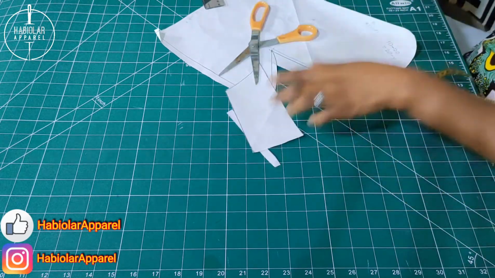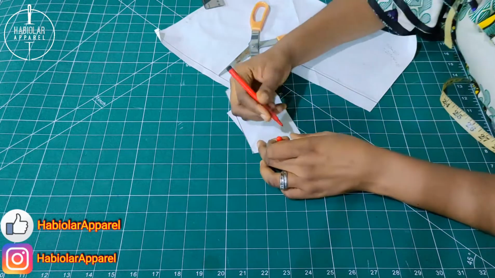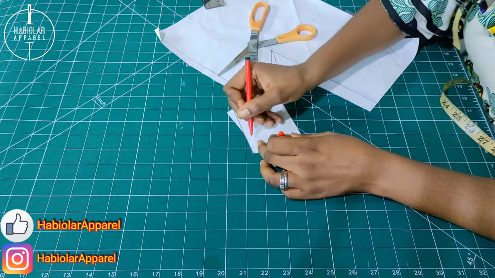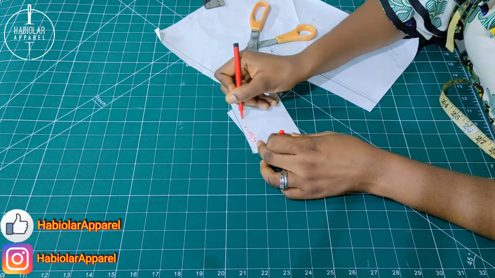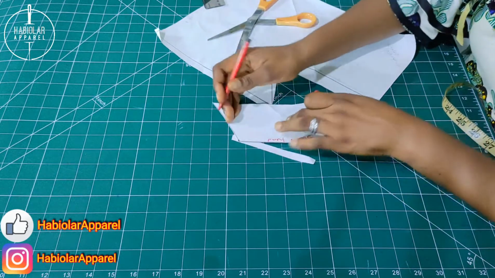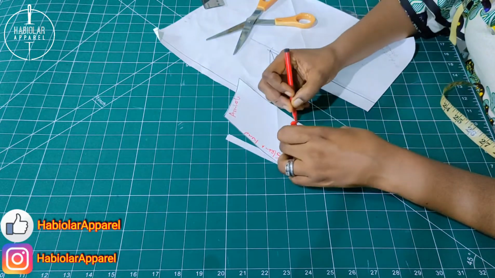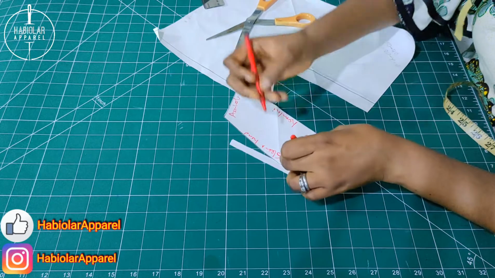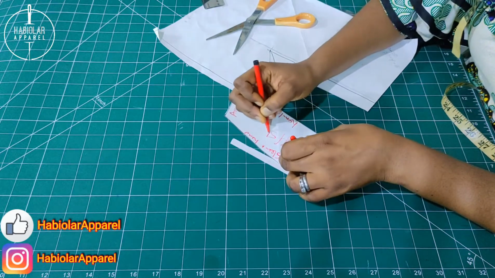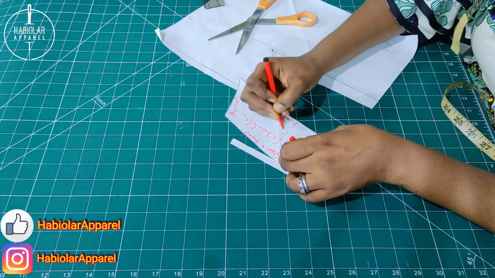So I'll just quickly label. This is the center front, this is the sleeve edge, this is the armhole side, and then this is the M line for the sleeve. So this is my off shoulder sleeve. Please always label off shoulder sleeve.